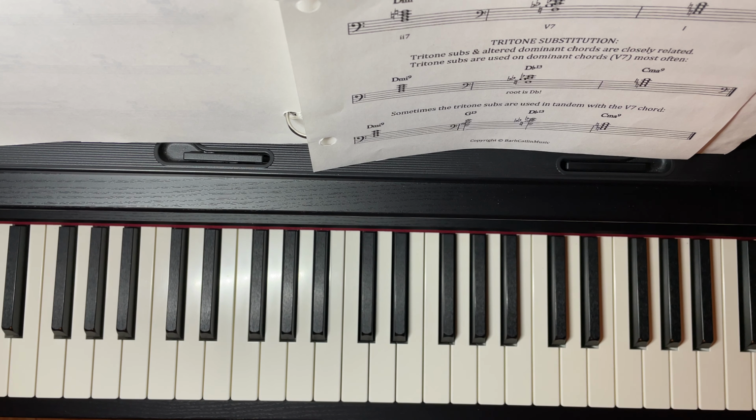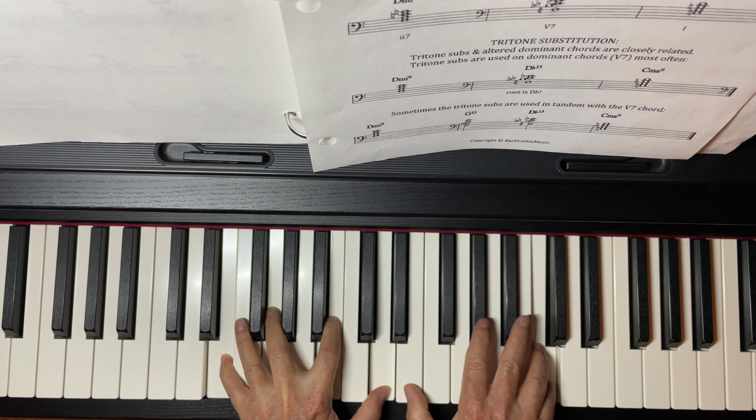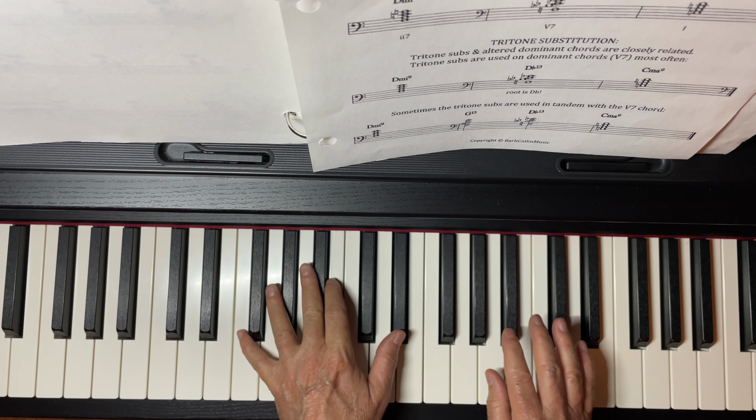Duke Ellington was thinking tritone substitution. Duke Ellington, I should say, really Billy Strayhorn, who wrote Take the A Train, on this line. I mean, and that's D flat, right?